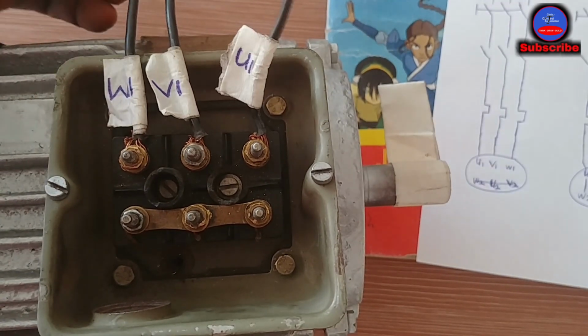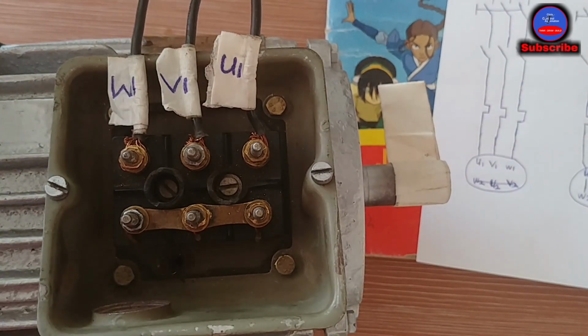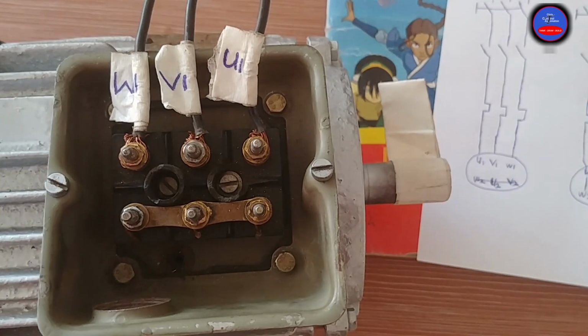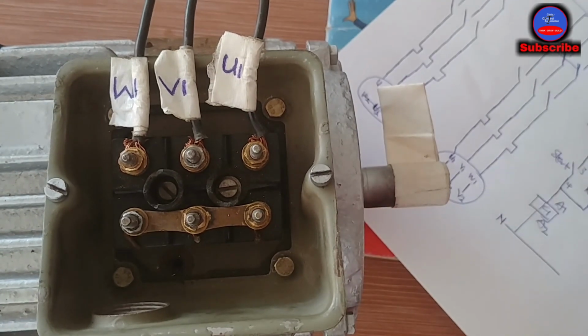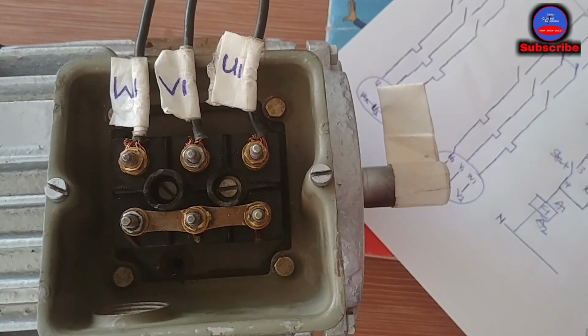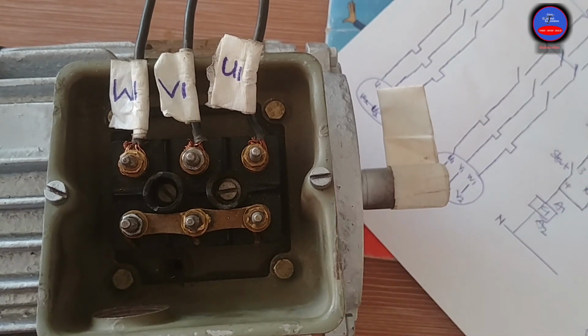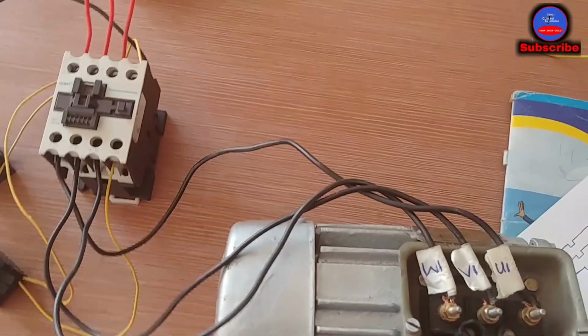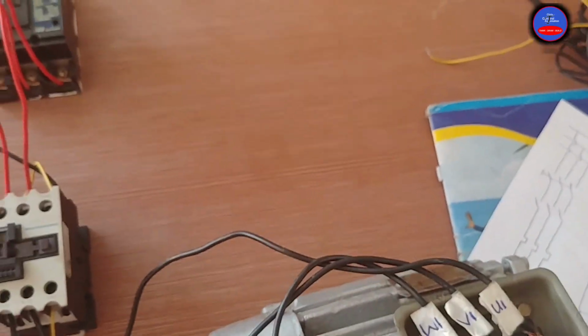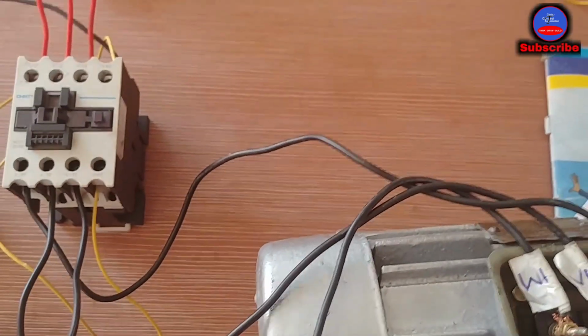So this is our U1. From the power line it comes to the contactor. So this is the complete wiring. I told you earlier that I would not add the overload. Now the overload is not there, but when you are doing it, you can add an overload.